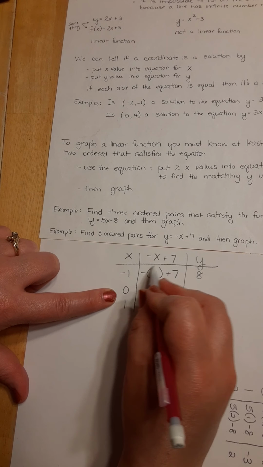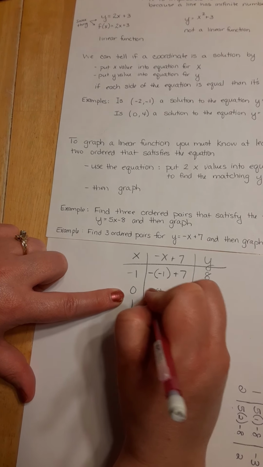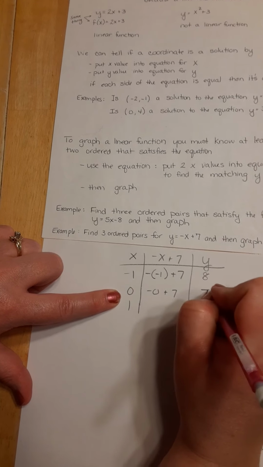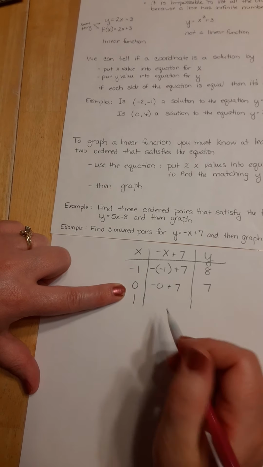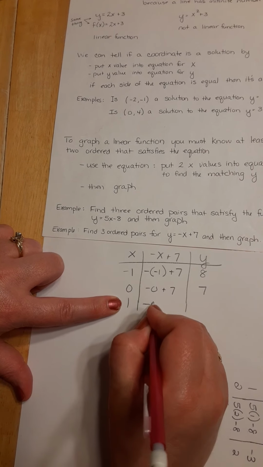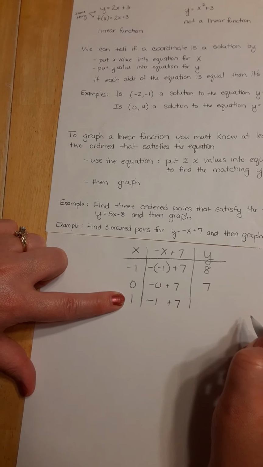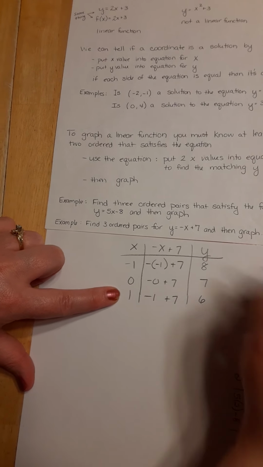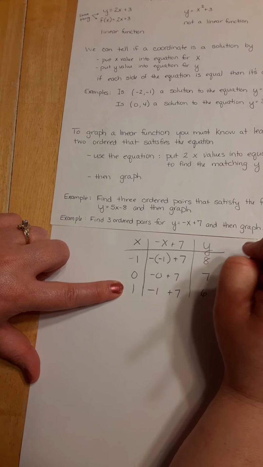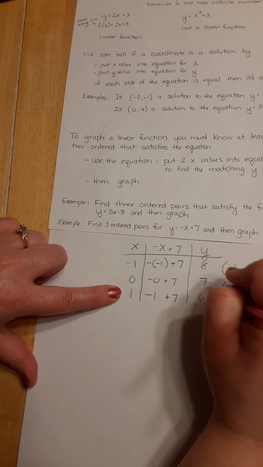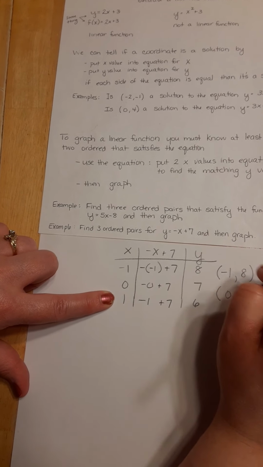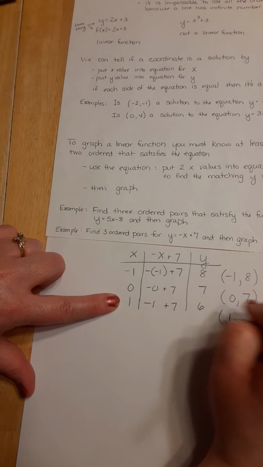I have 0 that I put in here. And that is 7. And then I'm going to go ahead and put 1 in here, minus 1 plus 7, and I end up with 6. Now create my ordered pairs. X always comes first. Do the same for the second x, and do the same for the third.